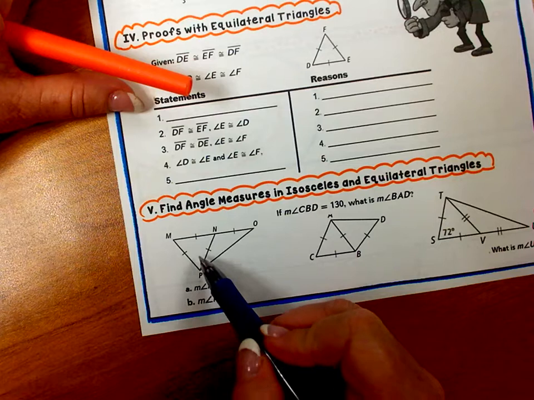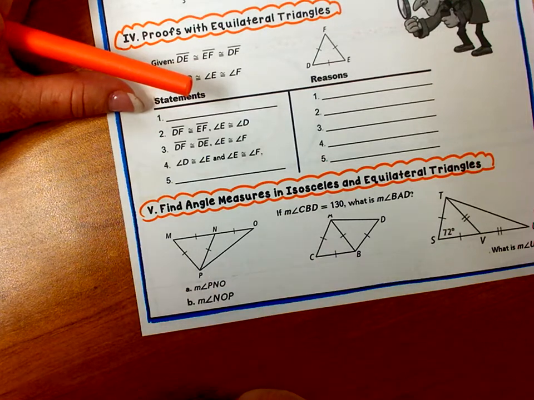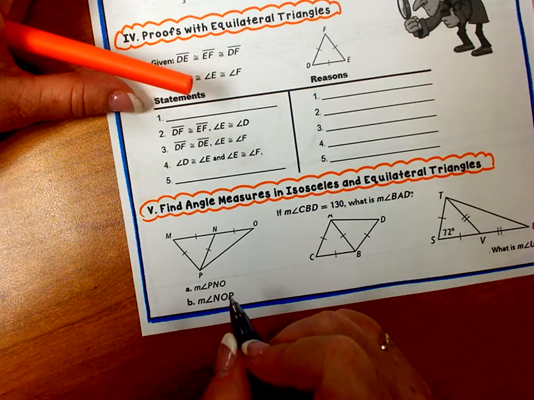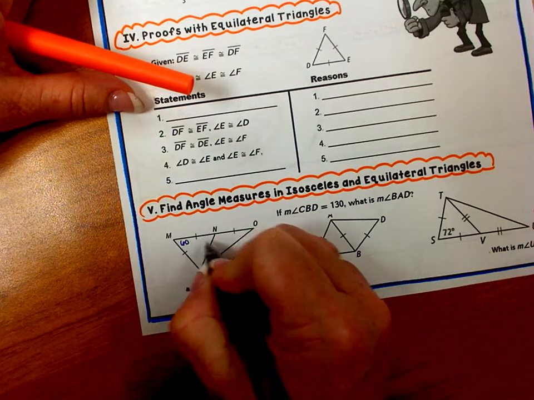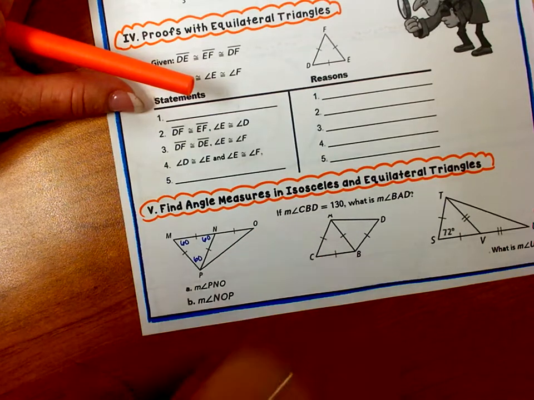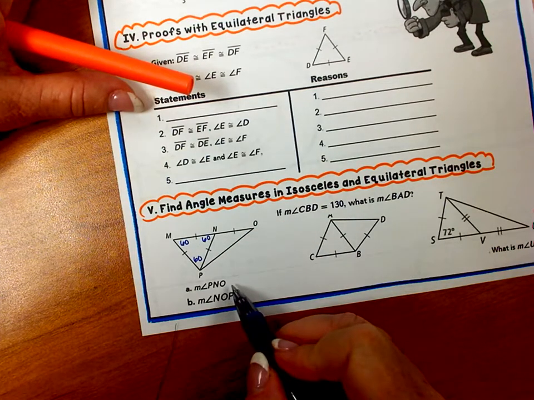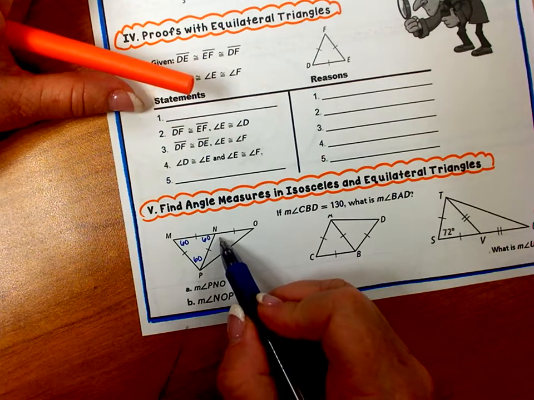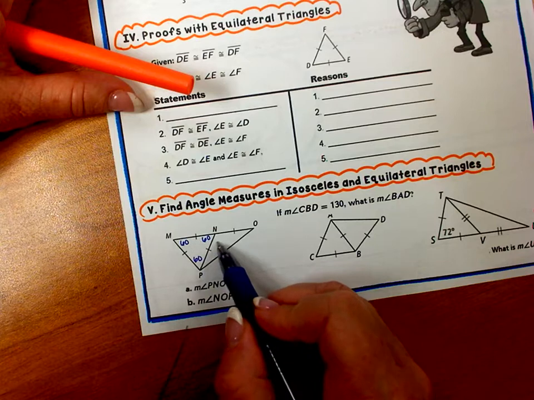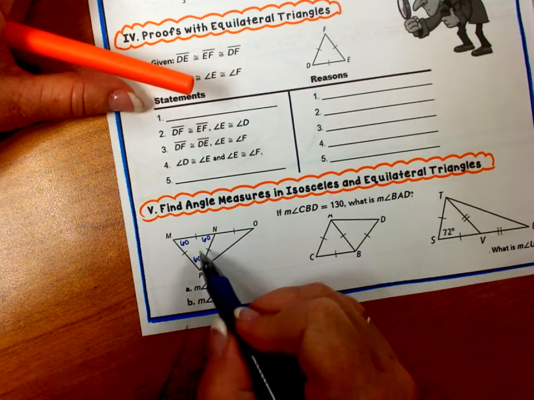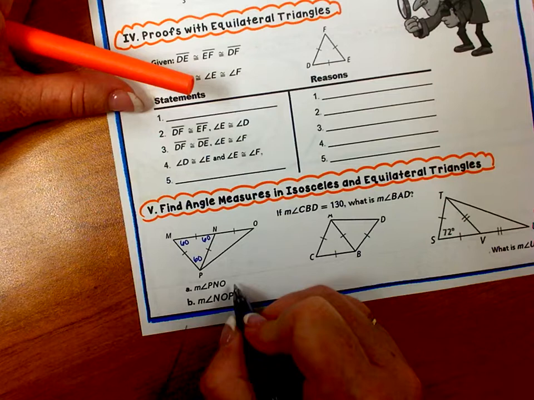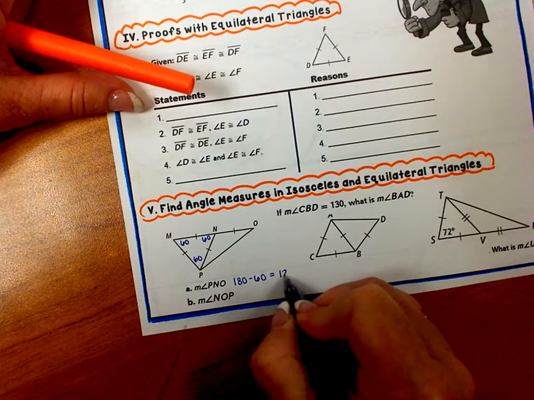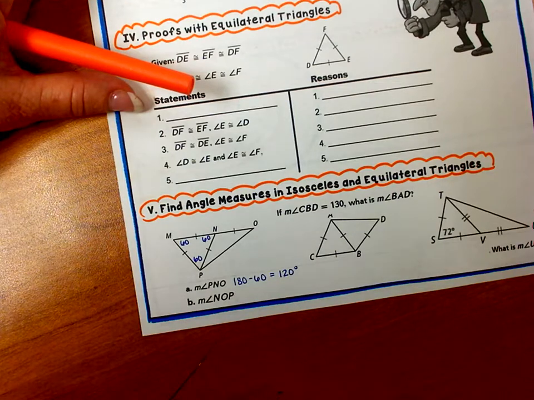So looking at MNP, this is an equilateral triangle, also equiangular. So 180 divided by 3 gives us angle measures of 60 degrees. So we can go ahead and put 60 degrees in each one of these. We want to know what angle PNO is. That's this one right here, which is part of a linear pair. So if all of this adds up to 180, then we can subtract out the 60, and we've got 180 minus 60, and that's going to give us an angle measure of 120 degrees.